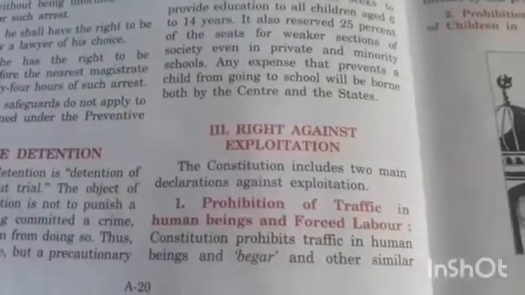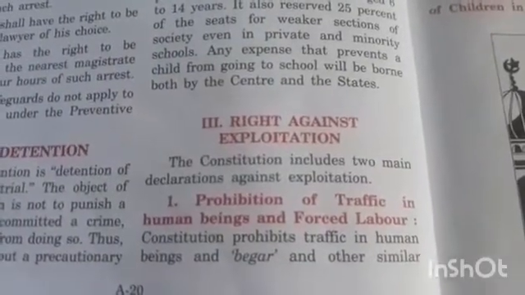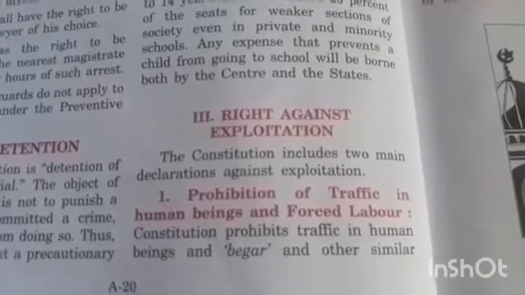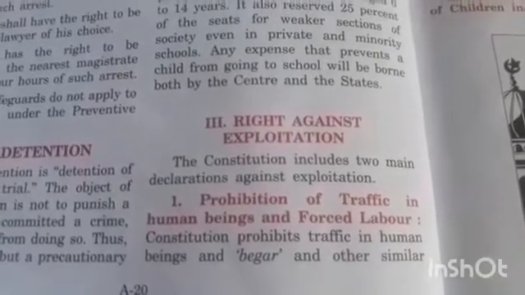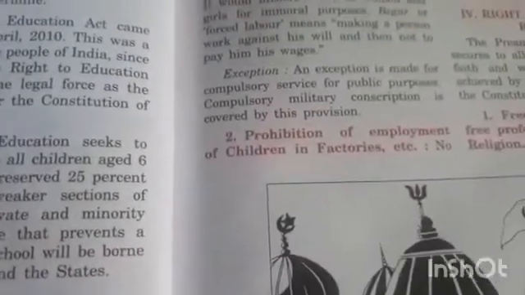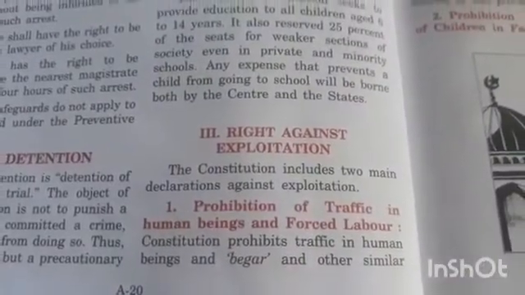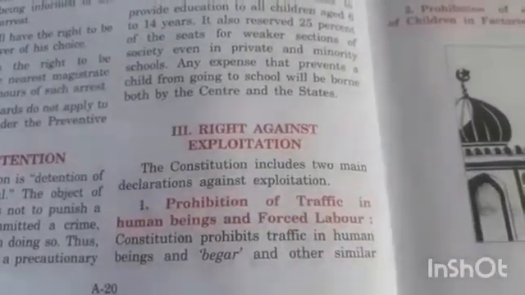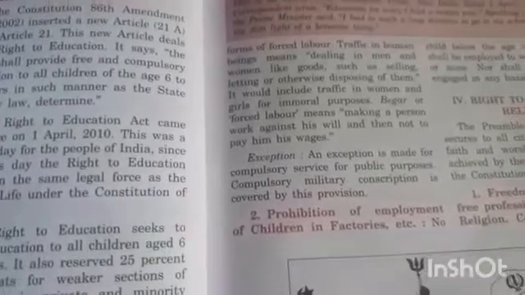Okay, now next is the right against exploitation. In this right against exploitation, there are two main declarations. Exploitation means misuse. One is the prohibition of traffic in human beings and forced labor, and the second one is prohibition of employment of children in factories, etc. In the prohibition of traffic in human beings and forced labor, the Constitution prohibits traffic in human beings and beggar and other similar forms of forced labor.